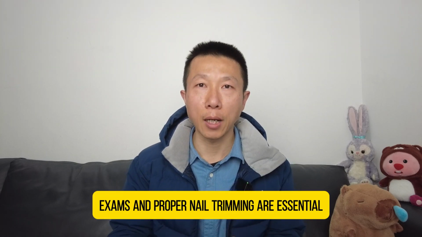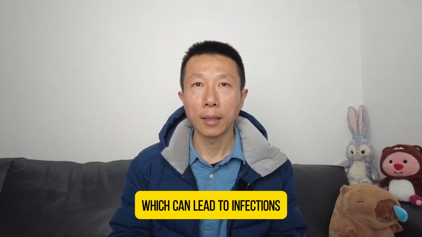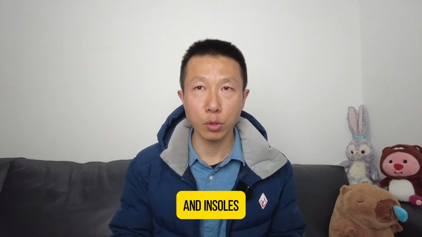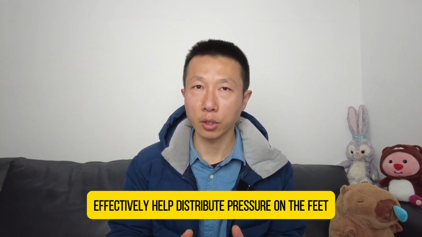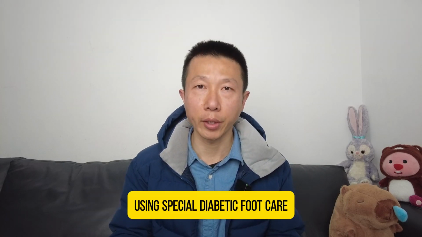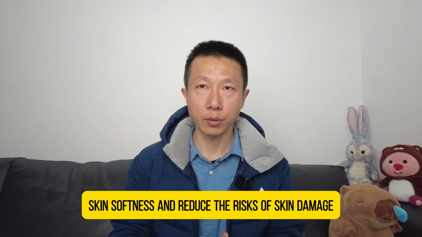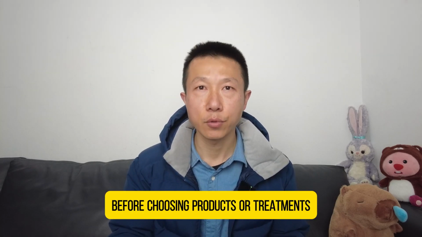Regular foot exams and proper nail trimming are essential. Remember to cut your nails straight across to avoid ingrown toenails, which can lead to infections. It's worth mentioning that high-quality diabetic shoes and insoles are now covered by some medical insurance policies, and these can effectively help distribute pressure on the feet. Using special diabetic foot care creams can maintain skin softness and reduce the risks of skin damage. However, do consult a foot care specialist or your doctor before choosing products or treatments.